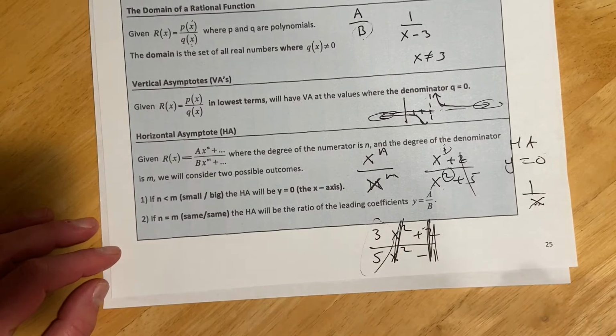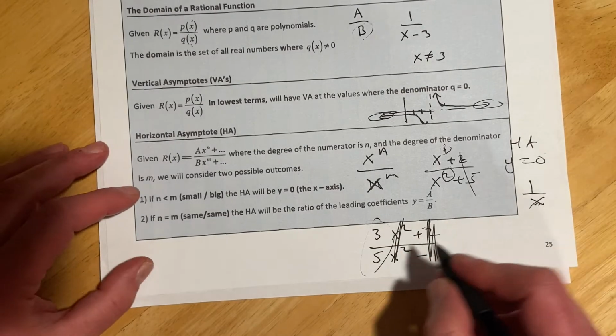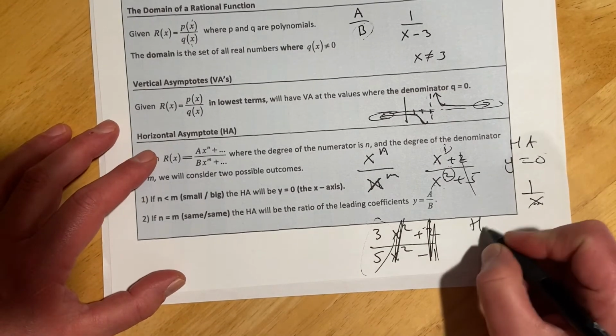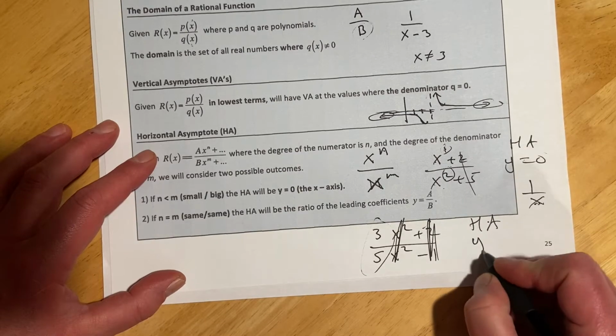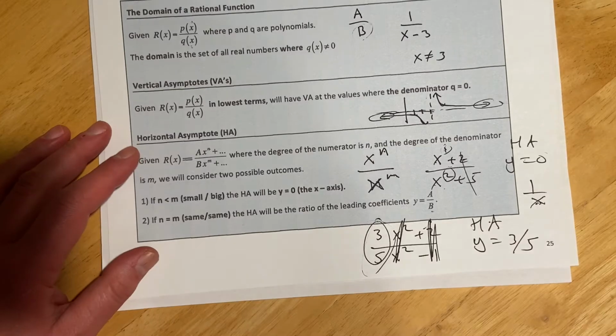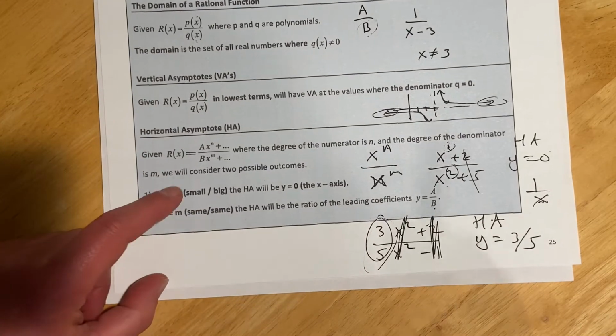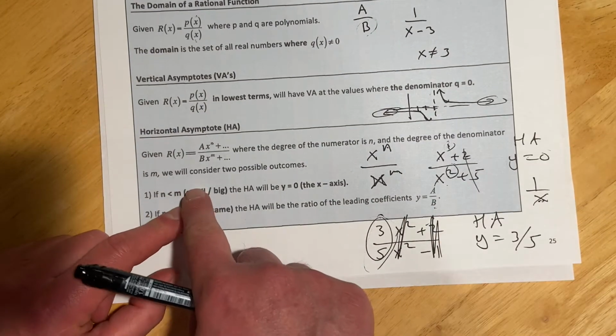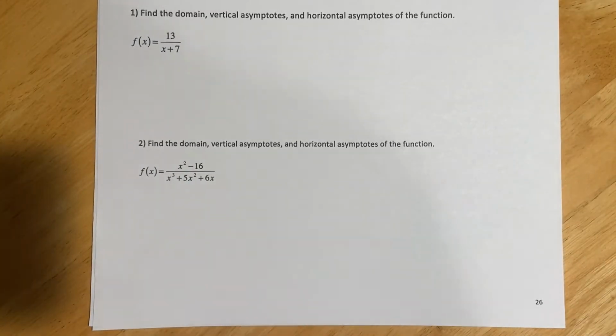And so what it ends up reducing to is those coefficients. So in this case, our horizontal asymptote will be y equals 3/5. So it's the ratio of the leading terms when the powers are the same. It's y equals 0 when the numerator is small and the denominator is big. Okay, so let's see what that looks like with some examples.